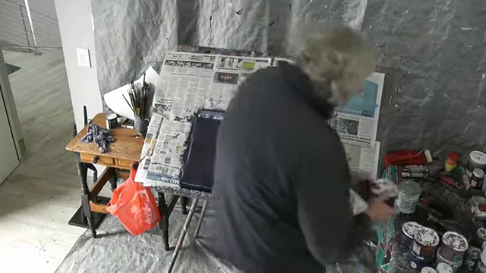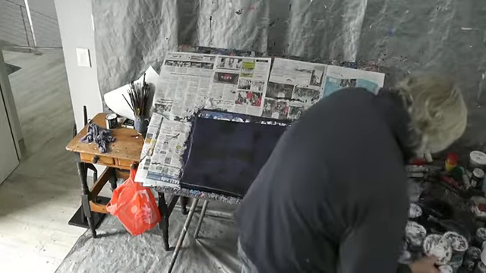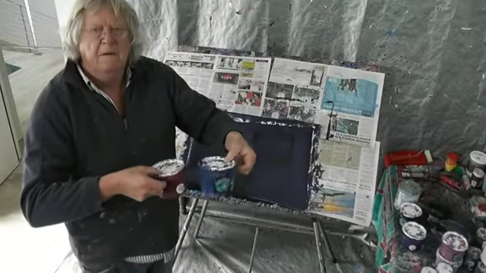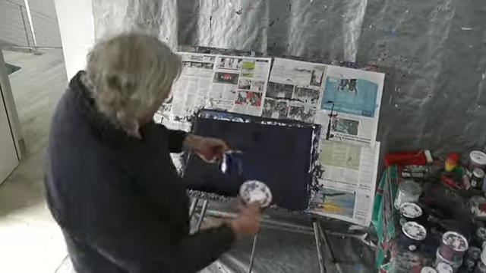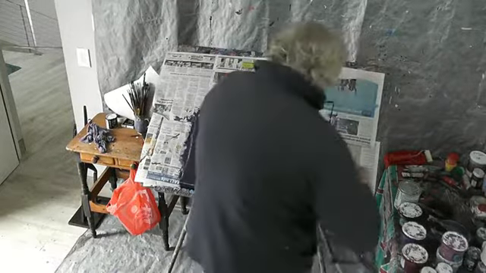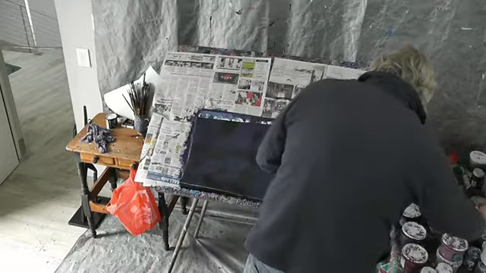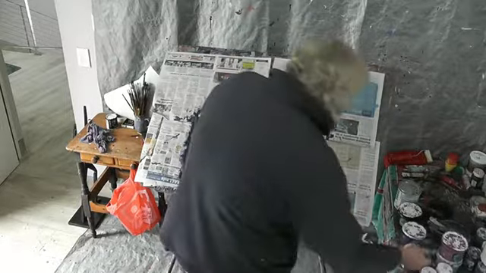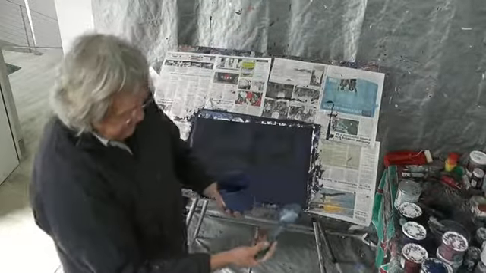Now we're going into our mid-tones, and I've chosen a navy blue and a true red. Alright, so we'll see. I think the blue would go nicely first. So I get my blue-based brush.